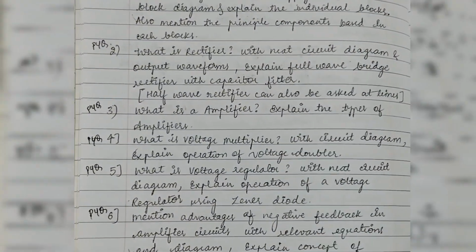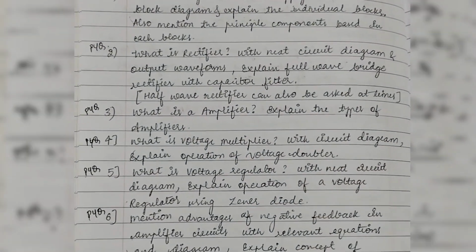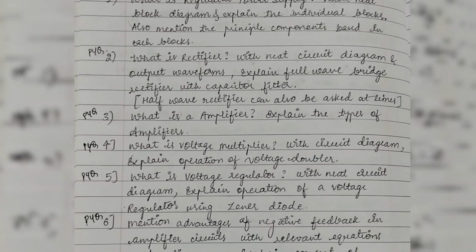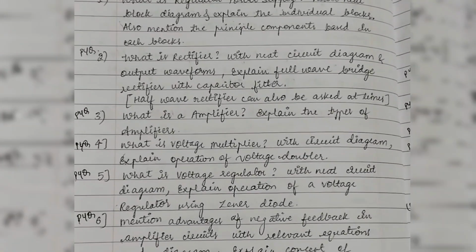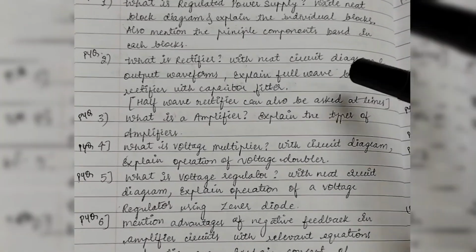All these questions have already occurred in the previous years, and they are also important questions given in internal question papers, and I've collected them from various sources from the internet as well. So yeah, you can rely on it.